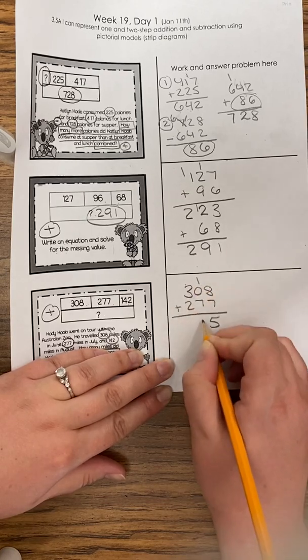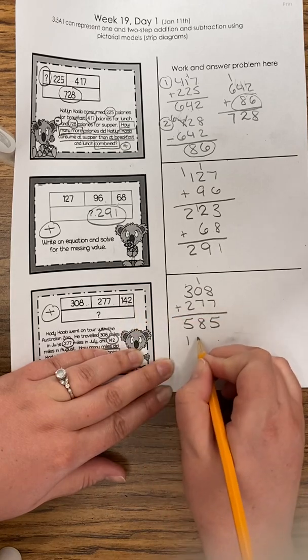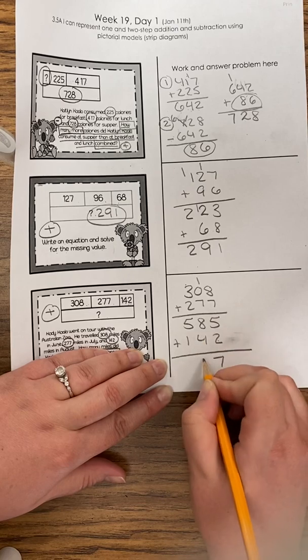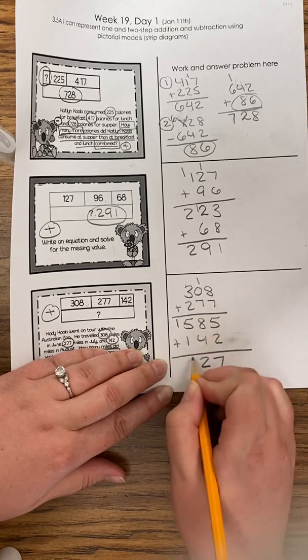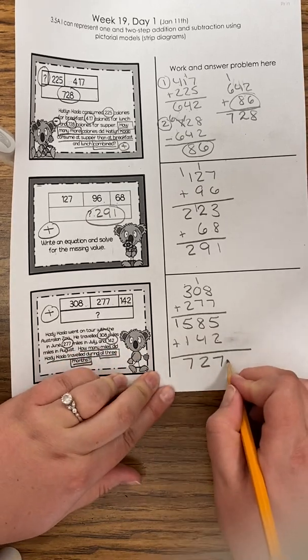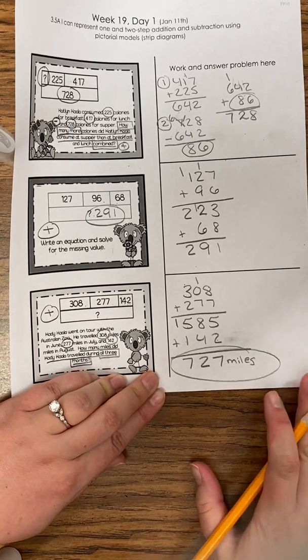15, 7, 8, 3, 4, 5. Okay, then we got this one. Add that. 2, 5, 6, 7. Leave the 2, carry the 1. 5, 6, 7. So 727 miles is our total number.